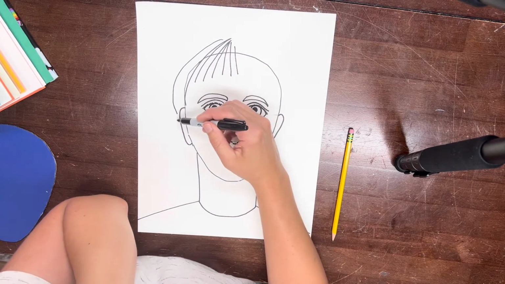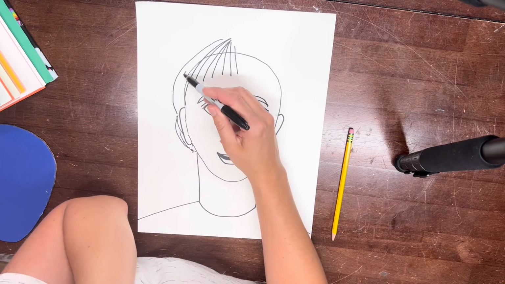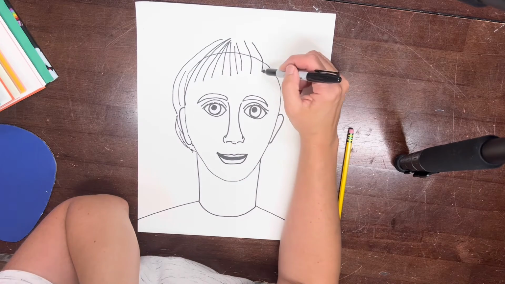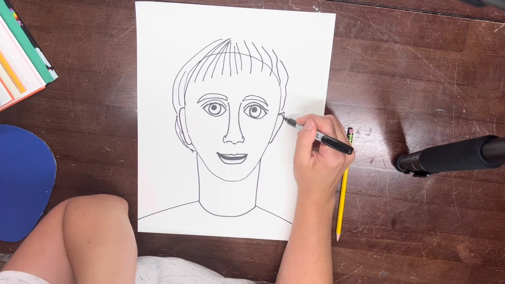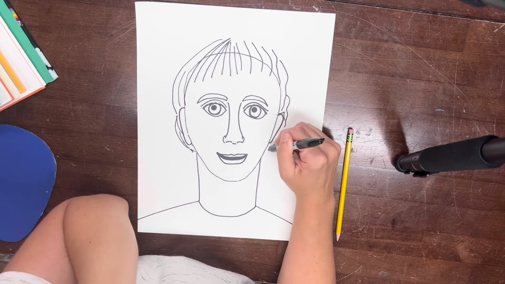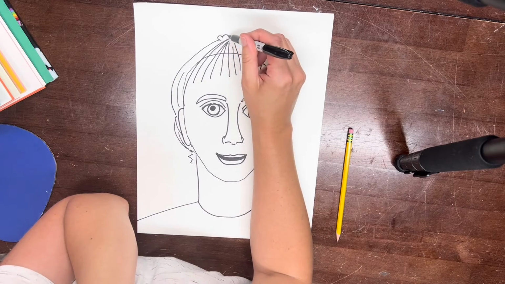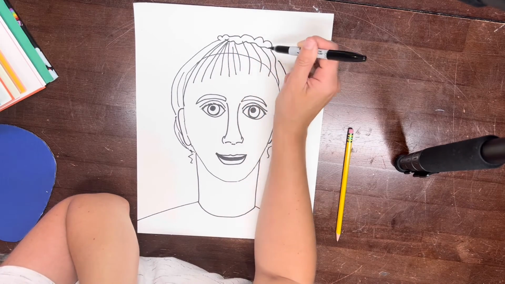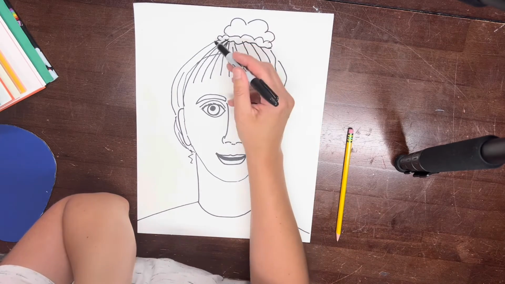So when I look in the mirror, I do see like hair behind my ears. So I'm going to draw that here. And actually I have kind of curly hair, so I'm going to add some squiggles. Maybe like a hair scrunchie here. My hair.